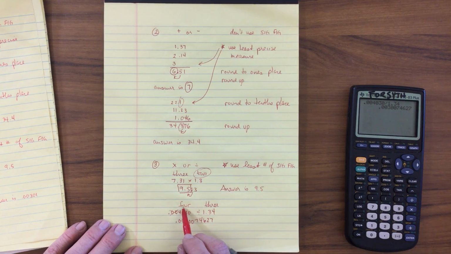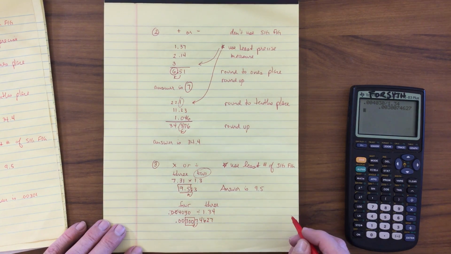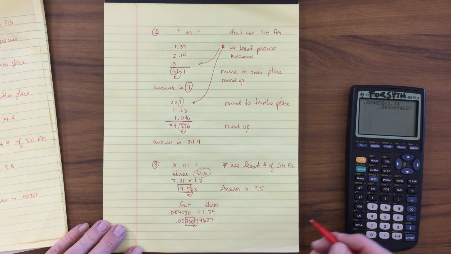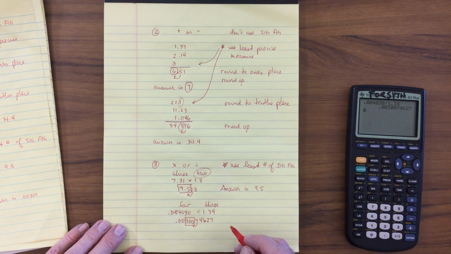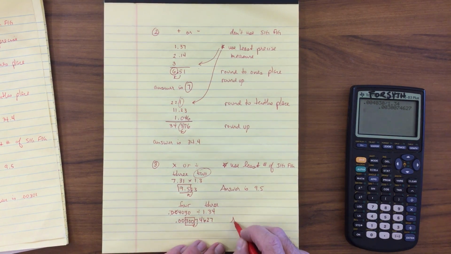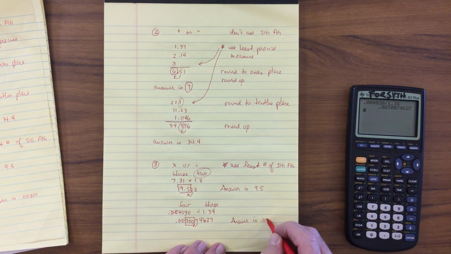Okay, so now I have to follow the rule. Use the least number, which is less, 3 or 4. It's 3. So my answer needs to be in 3 digits, 1, 2, 3. Then I need to use this to either round up or round down. 7 is past the 5 mark, so I'm going to round up. So in this case, my answer is 0.00301.